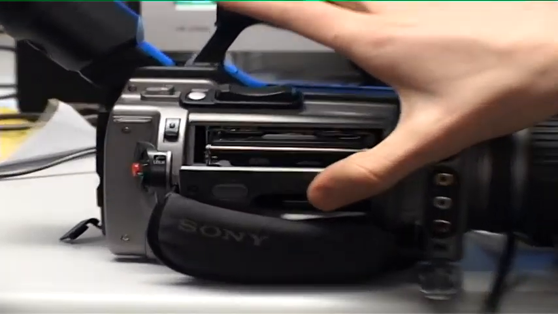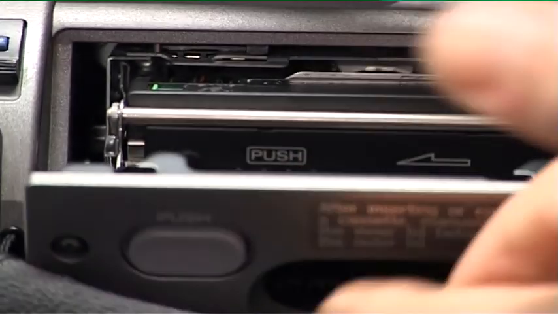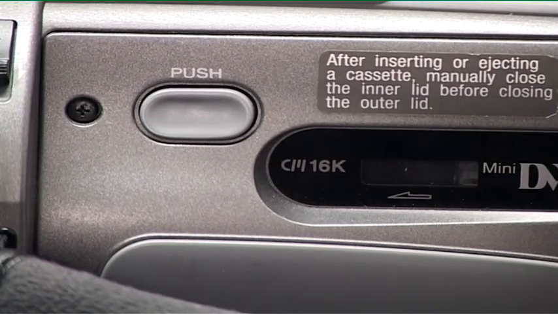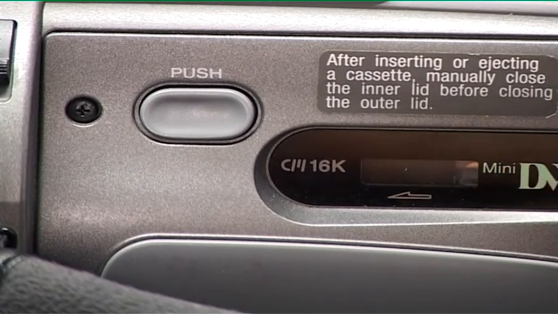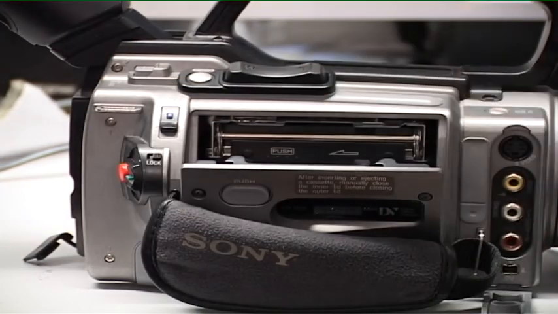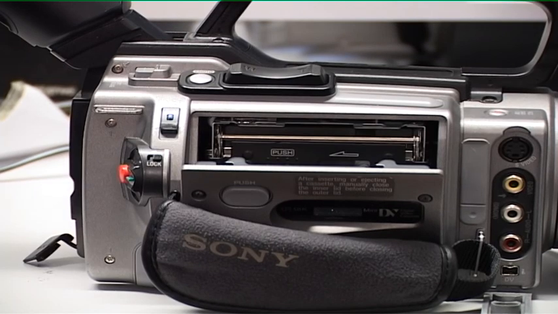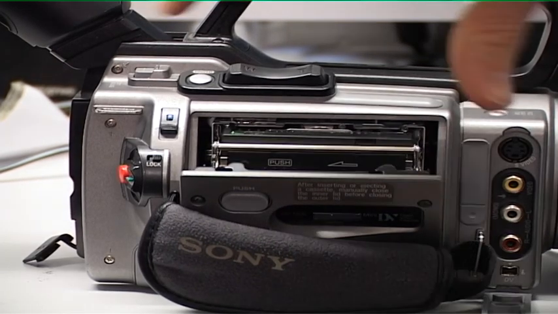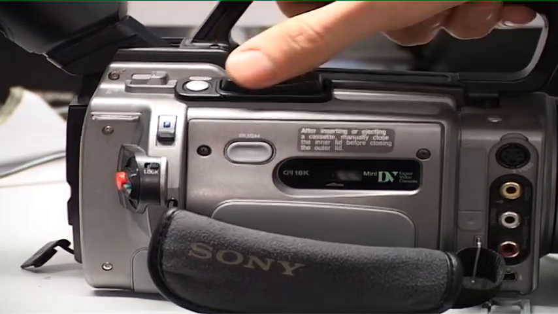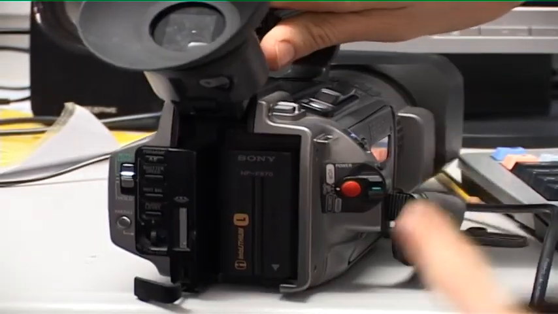And then to close the tape deck, you press the grey button here that says push. So make sure that's all connected up nicely, and then just to take it out, you just do the same thing, eject, wait for the tape to come out, and push it shut.